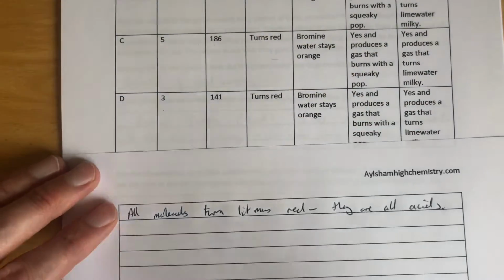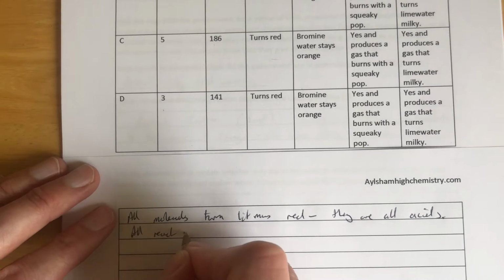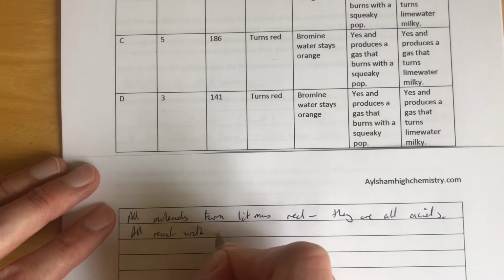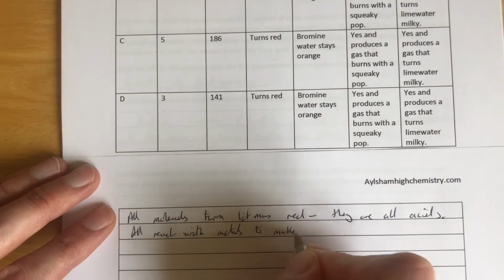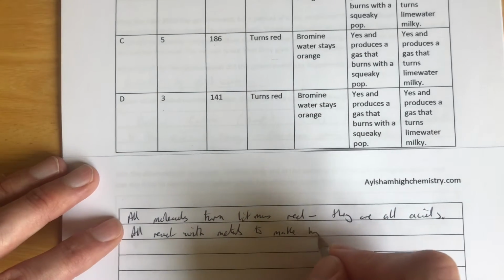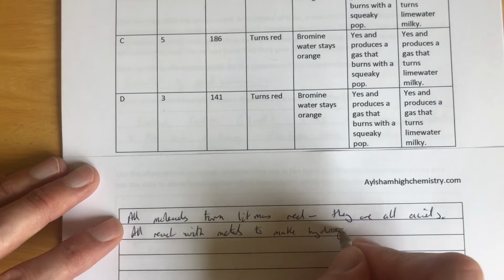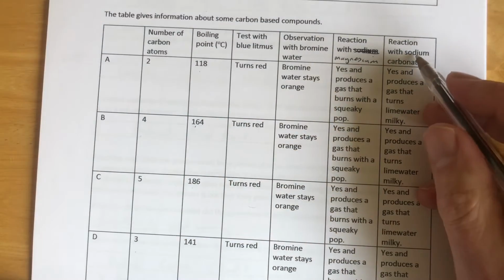Okay, and likewise, our last 2, we've got reaction with magnesium. Magnesium is a metal. So all react with metals to make hydrogen, because the gas that gives this squeaky pop, in each case, is hydrogen. And they all react with metal carbonates, so sodium carbonate is a metal carbonate.